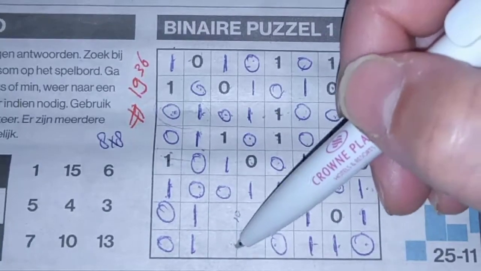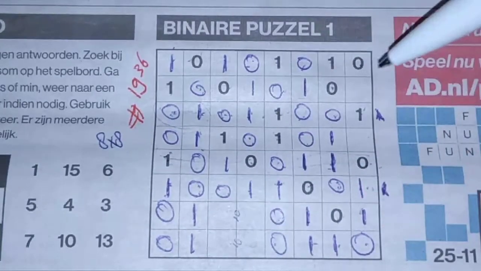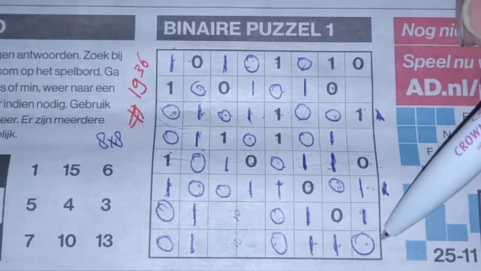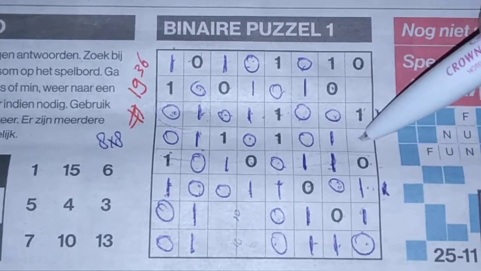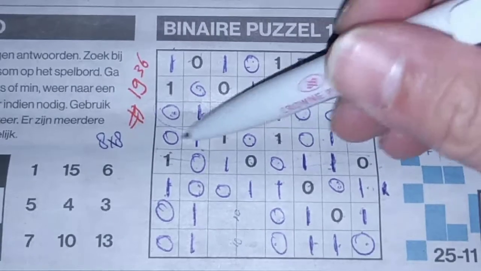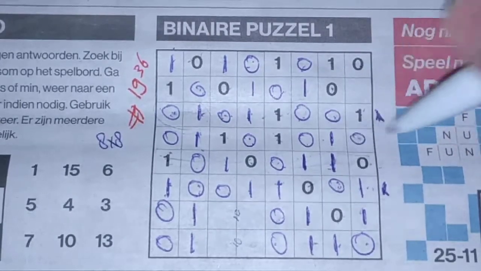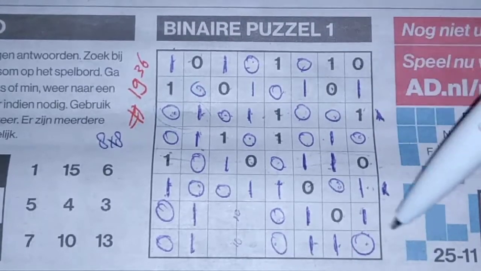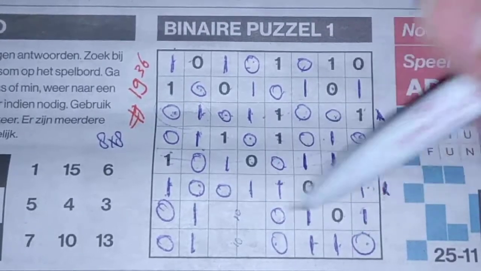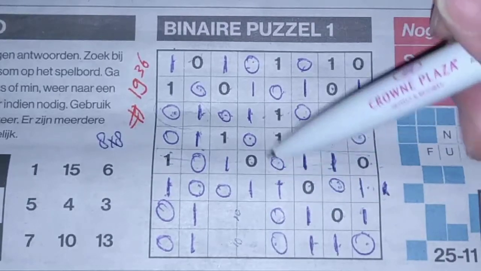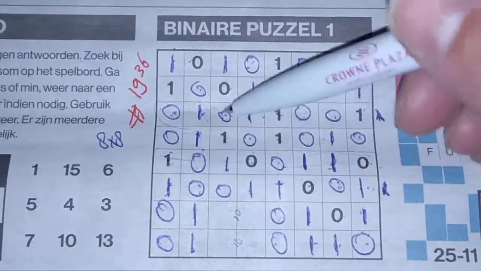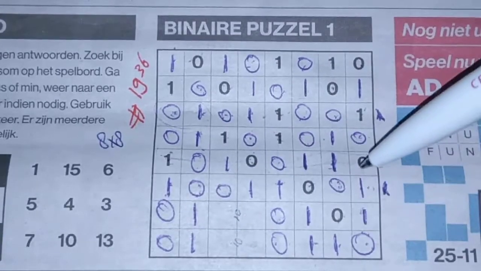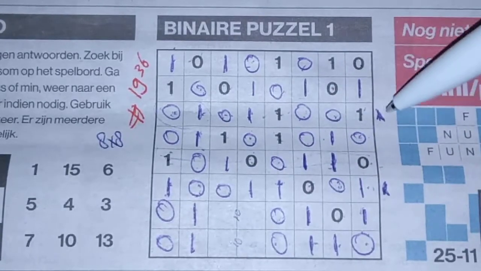Here same, a 1 and an O. 1 2 3 4, 4 1's, so the rest are O's. We have here 4 O's, so the rest are 1's. Alright, so I need to find here. 1, 2, 3, 1, 2, 3, 1, 2, 3, 1, 2, 3. Alright. Need to compare.